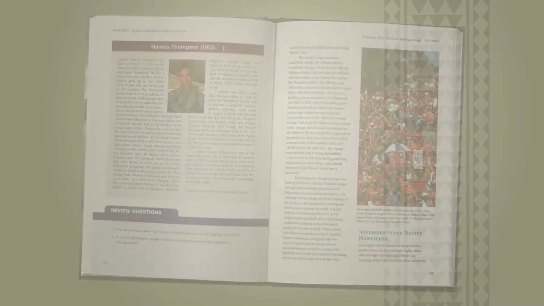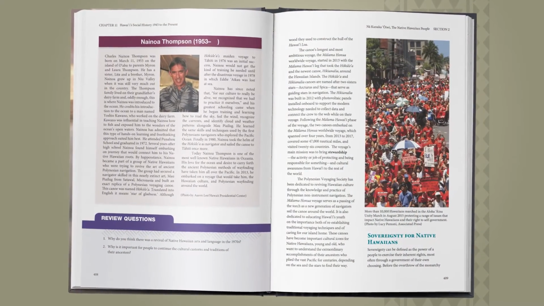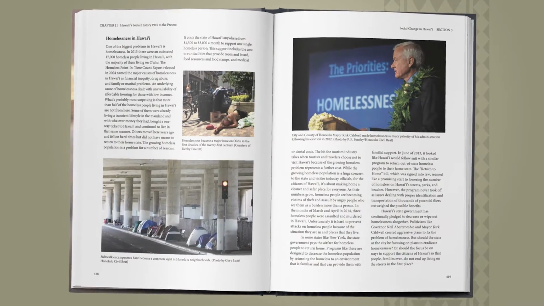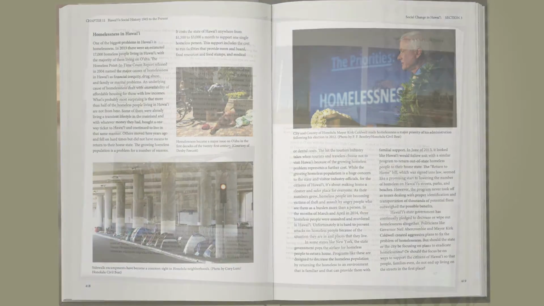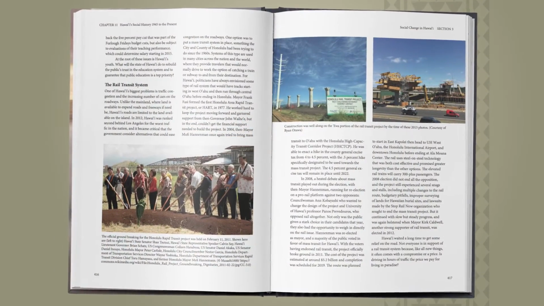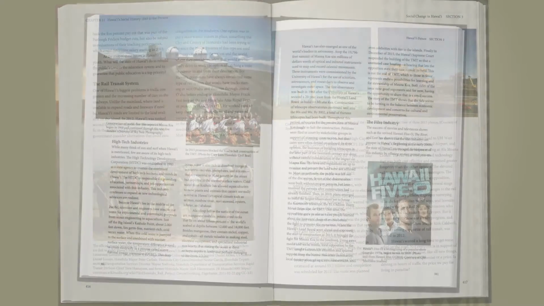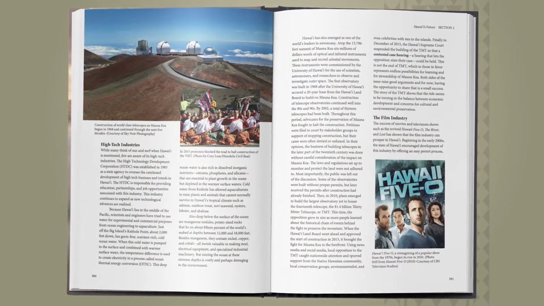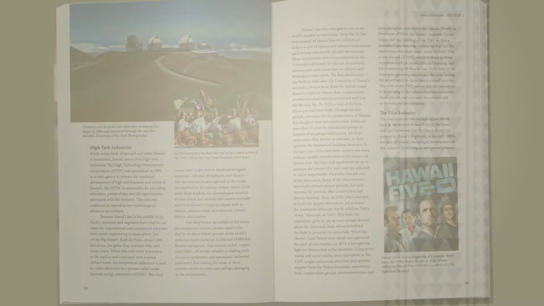For recent history, coverage goes up to 2016, highlighting current economic and social issues, including education, homelessness, and rail development, as well as sovereignty and the conflict over the 13-meter telescope.